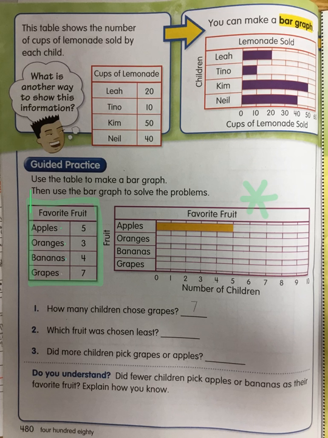Over here, you see that they have lists. They have the title of the graph right here, which is favorite fruit, and then they have the choices listed: apples, oranges, bananas, grapes. Notice they both match. They've already filled in the data for apples with us. How many kids thought apples were their favorite fruit? That's right, 5.